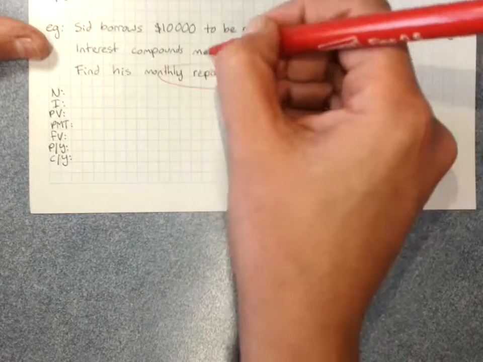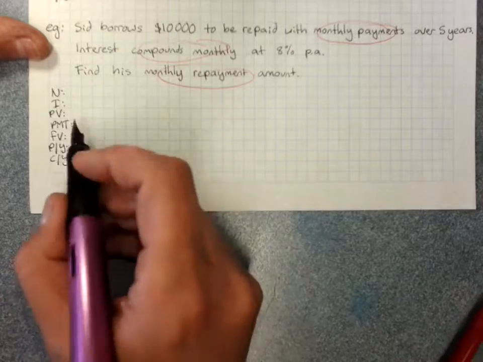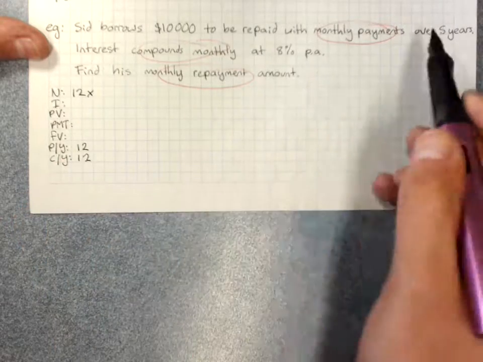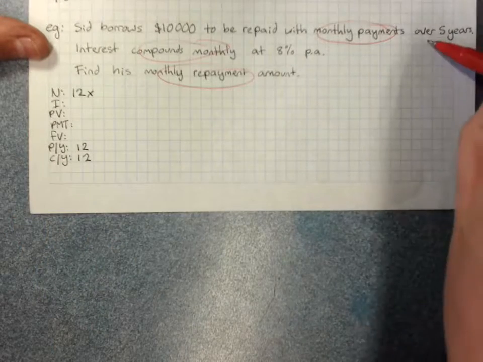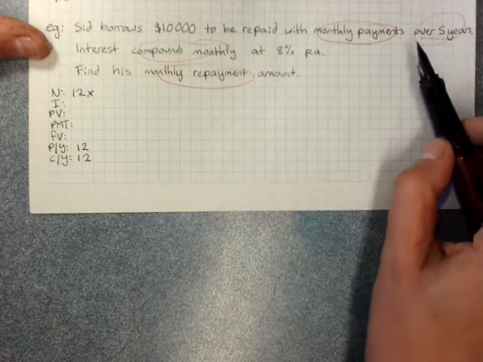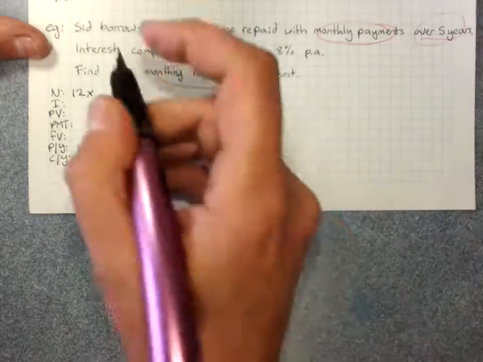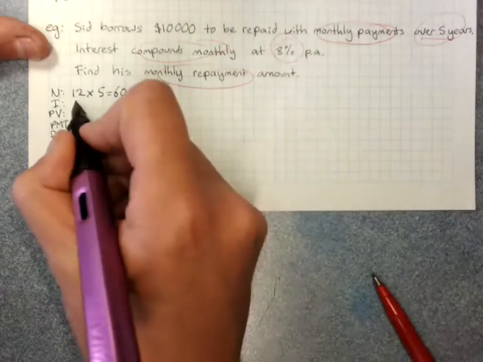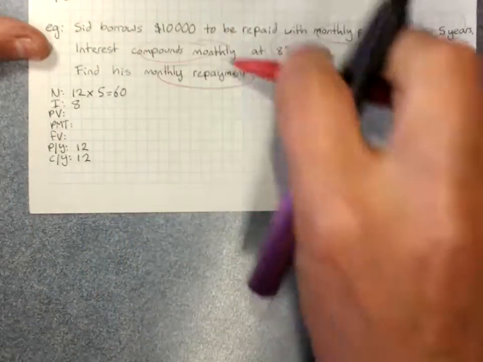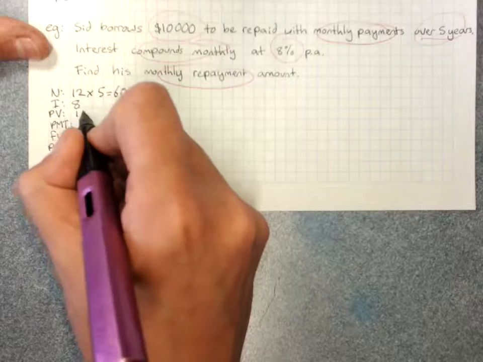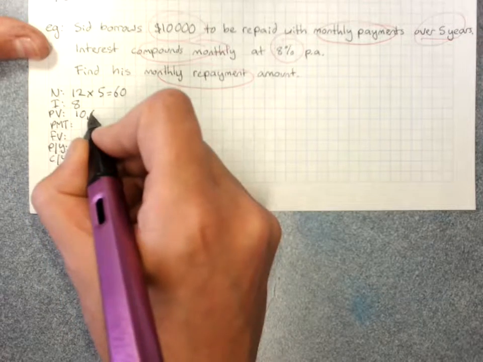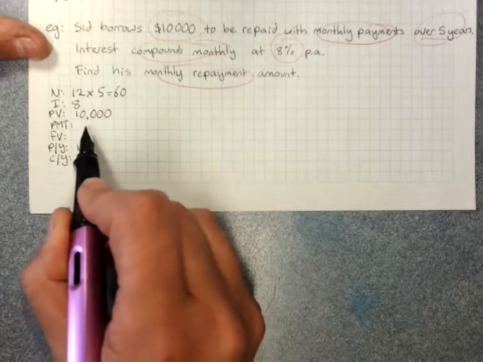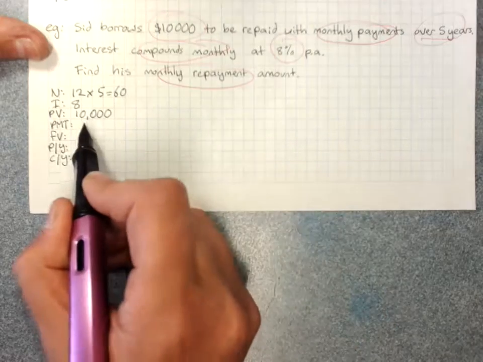Payments are monthly, compounding monthly. That means PY and CY are 12, which means N will be 12 times. Now he's paying it off over 5 years, and we'll have to pay it off completely, so we need the full 5 years. Interest rate, 12% per annum. Principal, present value, positive because it's coming to Sid, 10,000. Now, the payment is what we're solving for because it says find his monthly repayment amount.